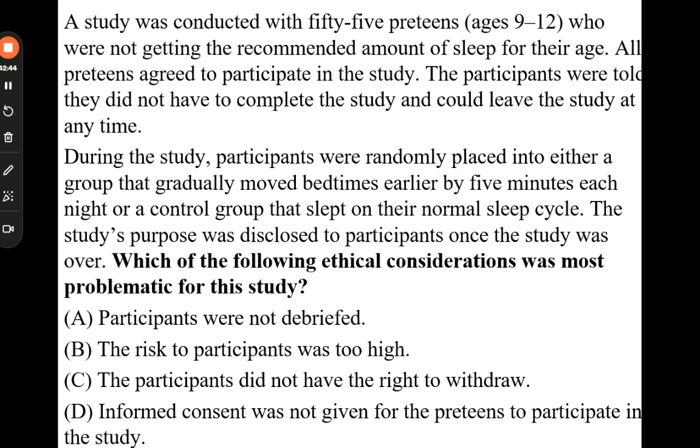All right. I'm going to hit pause if you're not on Edpuzzle. Which of the following is an ethical consideration that was most problematic for the study? The answer is, all right, so if you're going to do preteens, you got to have informed consent.